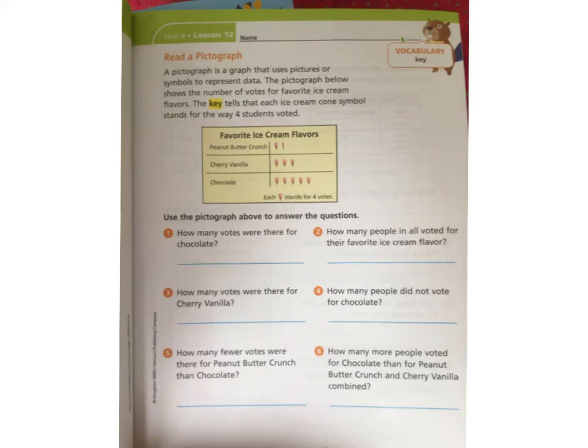All right, fun day today, guys. We are going to take a break from clocks and do some pictographs and bar graphs. And this should be a review from second grade. They might always add in a couple of new things for third grade.